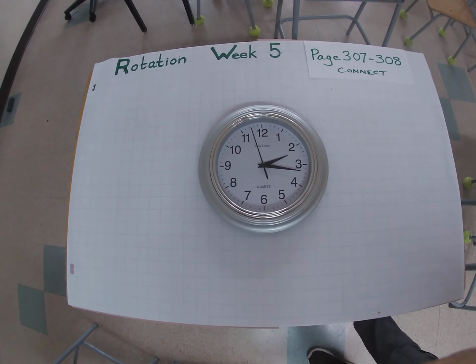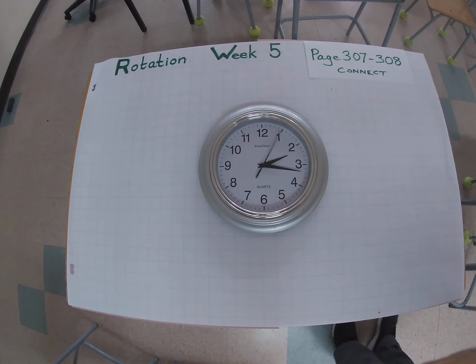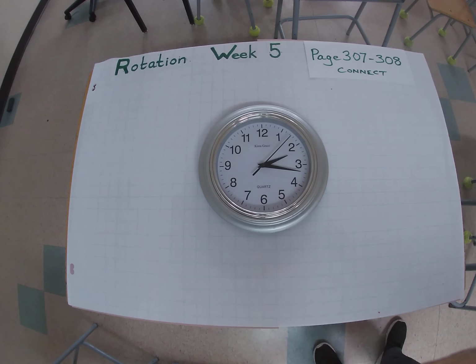And for this video, I'd like you to turn to page 307 in your textbook and follow along as I read. So we're looking at the section that has the heading Connect. When a shape turns about a point, it is rotated from one position to another. The movement is a rotation or turn. When we draw the shape in its new position, we draw a rotation image of the shape. After one complete turn, a shape is back to where it started.